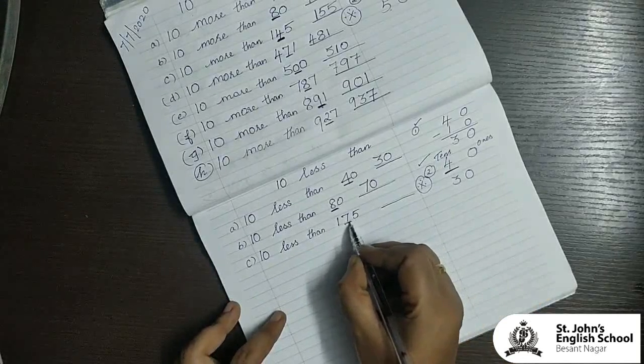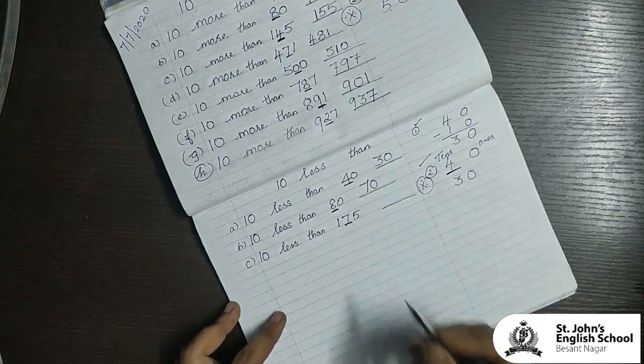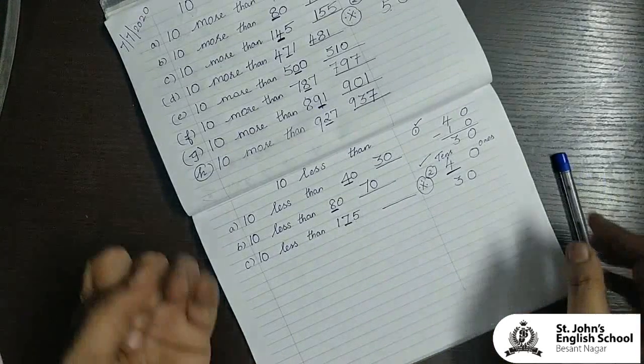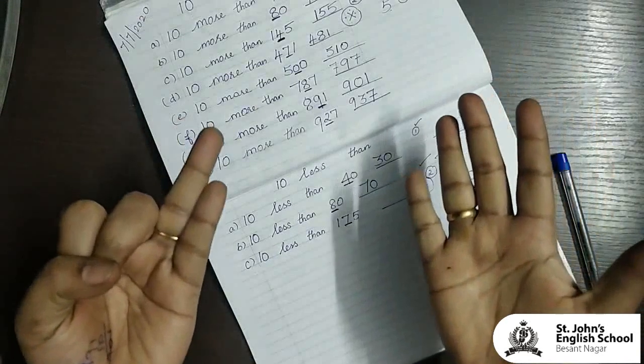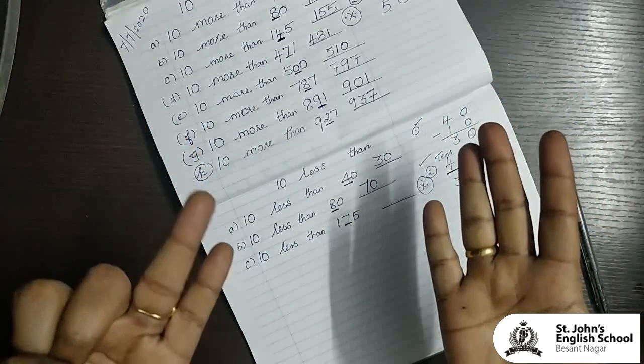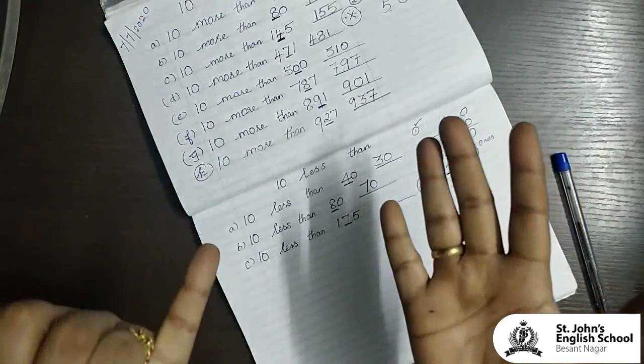I am going to underline that. Which number is there in the tens place, children? Number 7. So out of 7, I am going to take away 1. 7 minus 1.